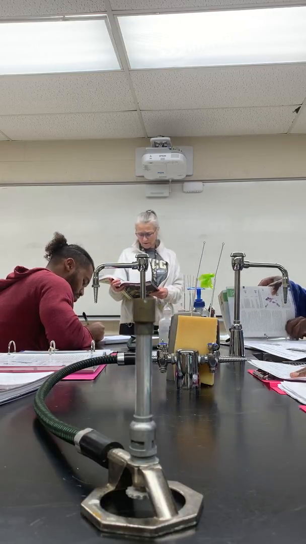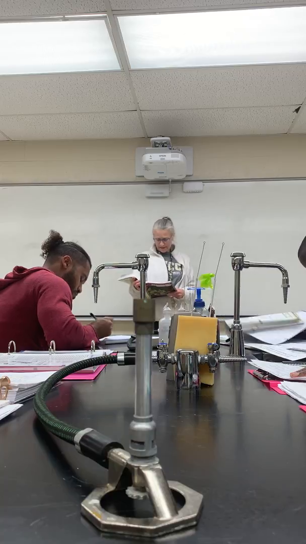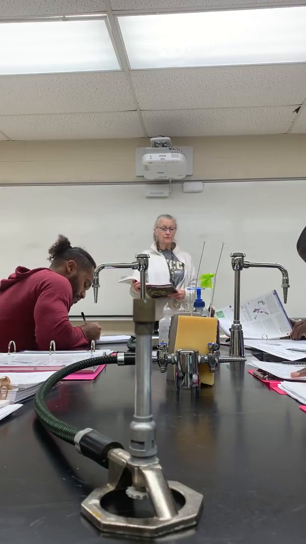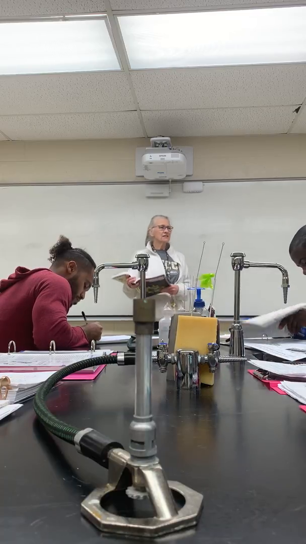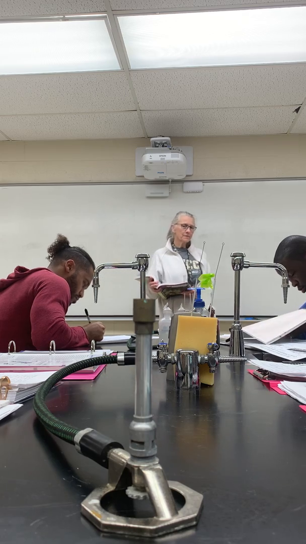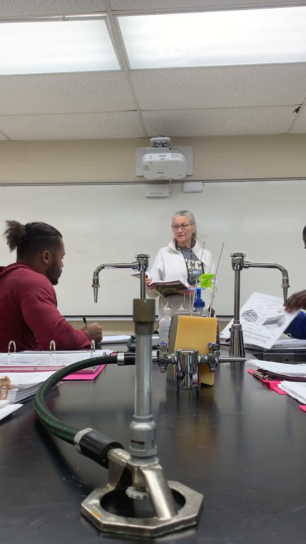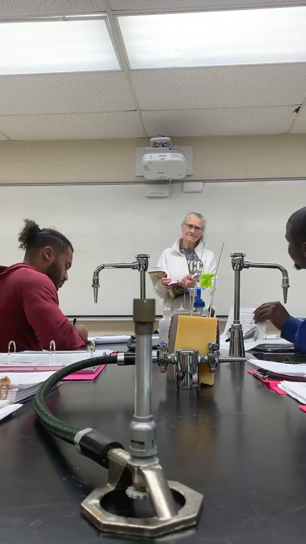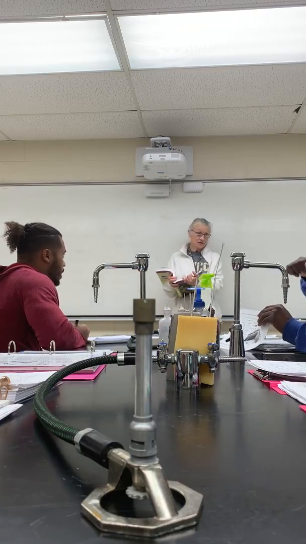One of your lab partners has done the gram stain over and over and keeps getting a pink result. So what do you think she's doing wrong? She's not getting a purple. Maybe she didn't use iodine? That's possible.